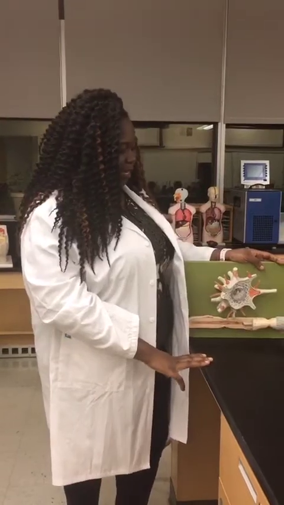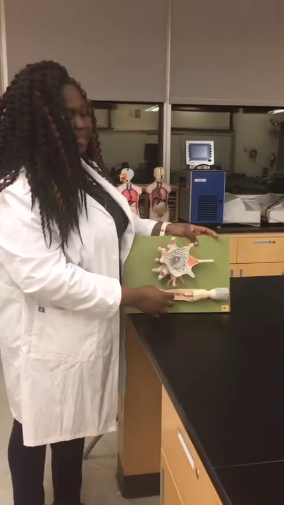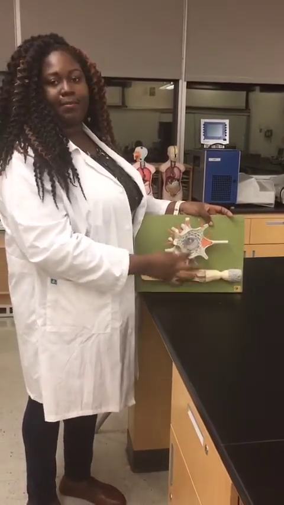Hi guys, now that we've learned about the neurons and the parts of the neurons, let's take a deeper look into the axon and the process of action potential. Action potential occurs when a neuron sends signals down the axon from the cell body. This phenomenon occurs when voltage-gated sodium ions and potassium ions cross the membrane of the neuron.